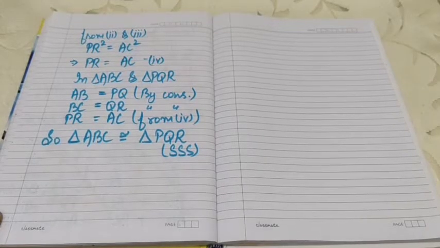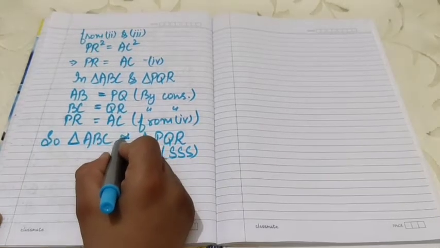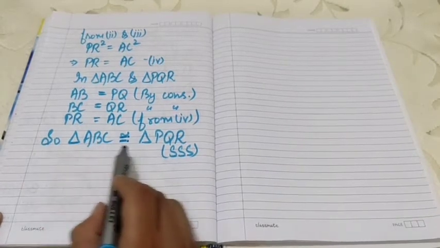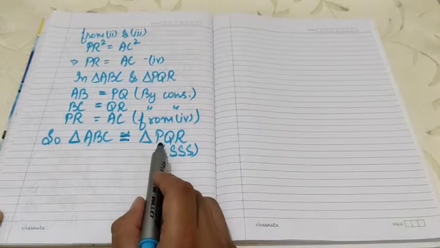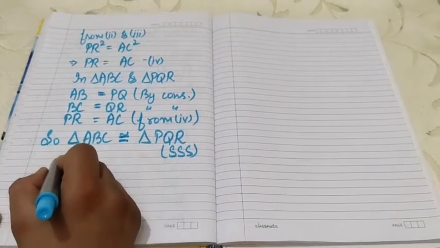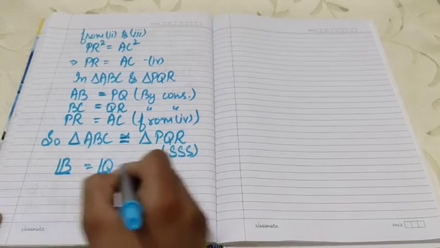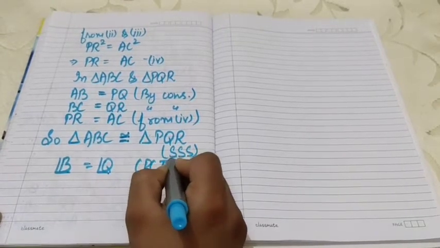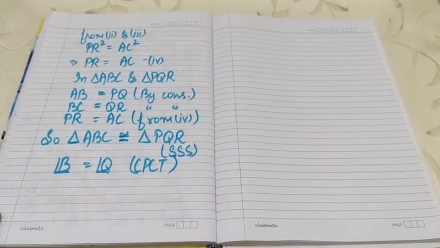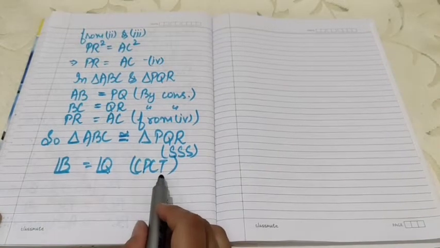And we know that if two triangles are congruent, then their corresponding angles and corresponding sides will also be same. So since triangle ABC is congruent to triangle PQR by SSS congruency criteria, so we can conclude that angle B equals angle Q. This is by CPCT, which states that corresponding parts of congruent triangles are congruent.